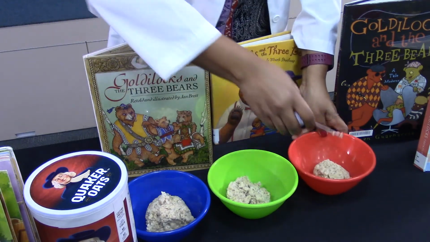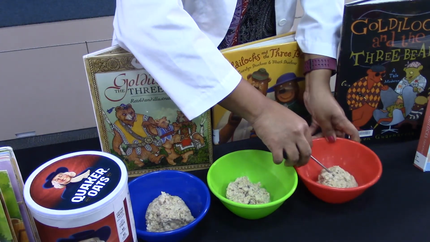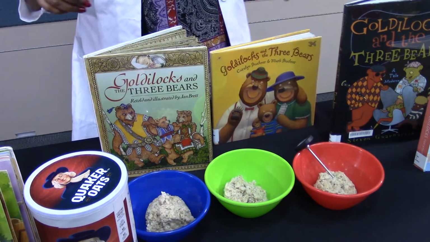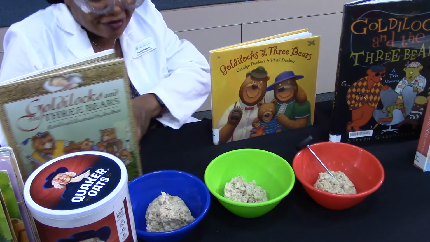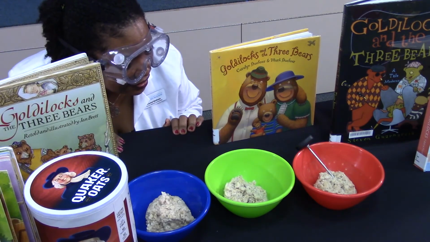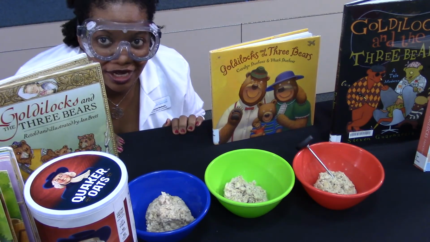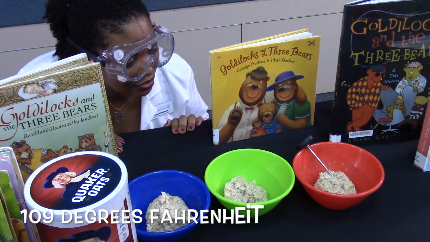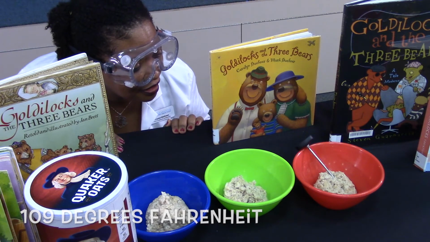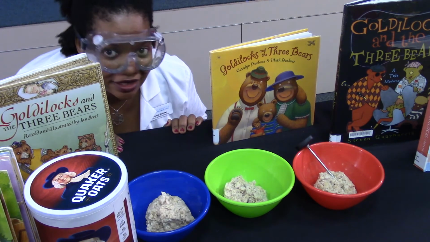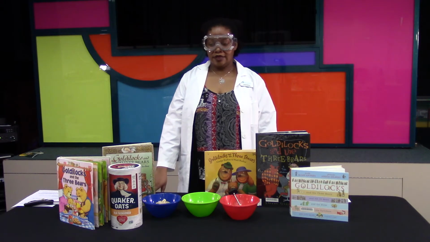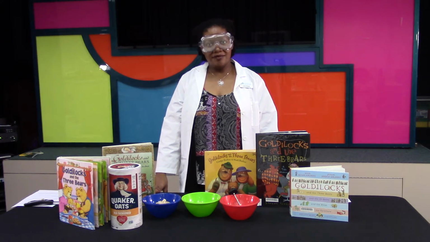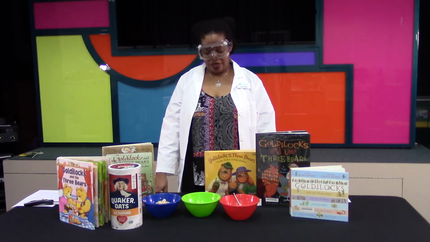What about our wee little Baby Bear? Really get, there we go. Let's see. And our final temperature check for Baby Bear is 109 degrees Fahrenheit. So, science solvers, looks like we have unraveled the mystery behind the bowls of porridge.